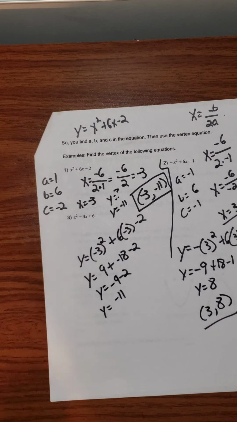Since I ran out of room for number 3, I'll let you guys do that as practice. But essentially that is the first part of quadratics. Again, if you have any questions, just email me. I can put out another video or something. But that's all we need to know for now. How to find A, B, and C, how to find out if it opens up or down, and then how to find the vertex.